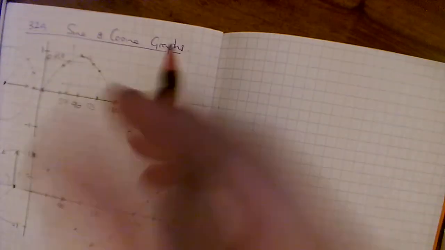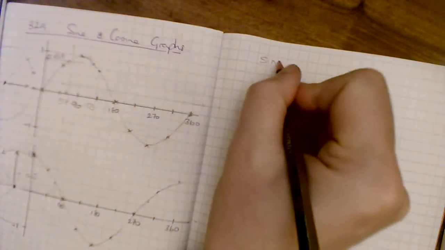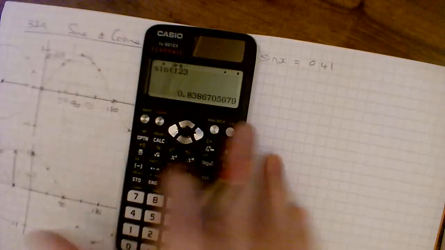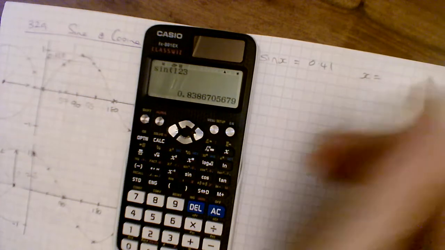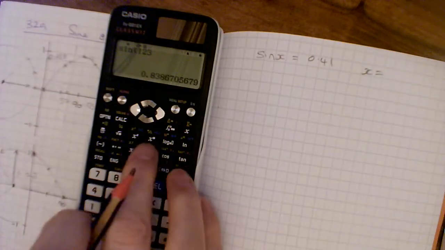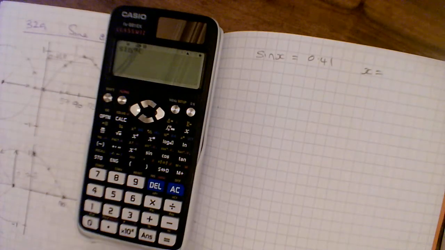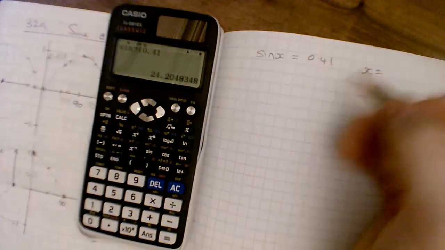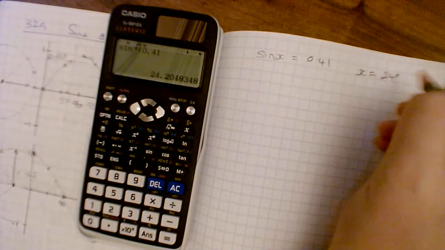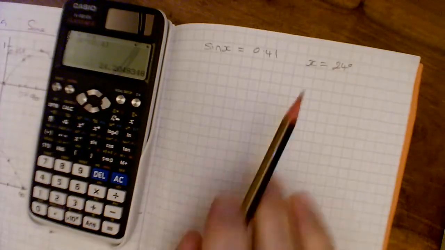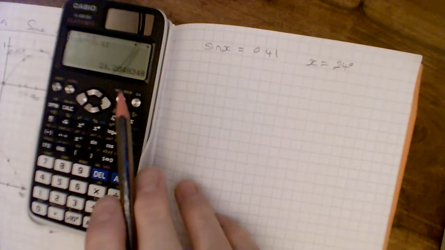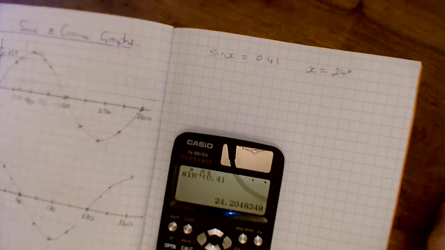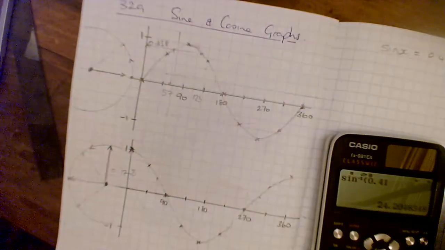My first question says, if the sine of x equals 0.41, I can get the calculator and figure out x by inverse sine, so shift sine minus 1 of 0.41. It's got 24.2, which is 24 degrees, which is what MyMaths is telling me on my computer screen. Now I've got to find the other one, right? That's equal to the same thing.